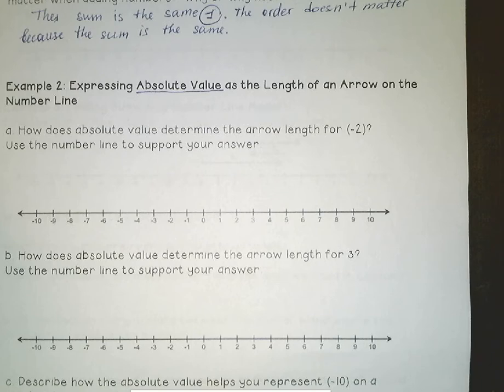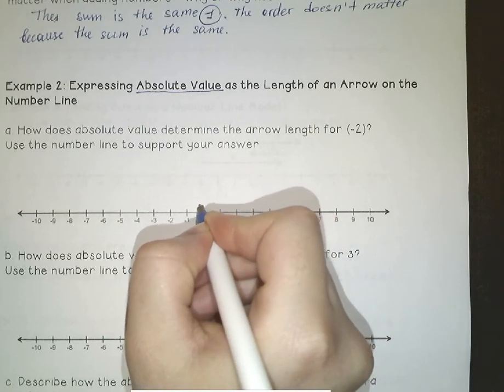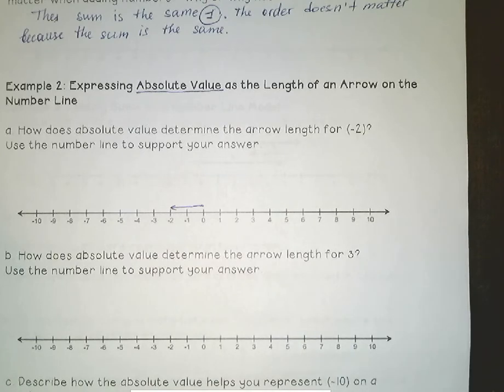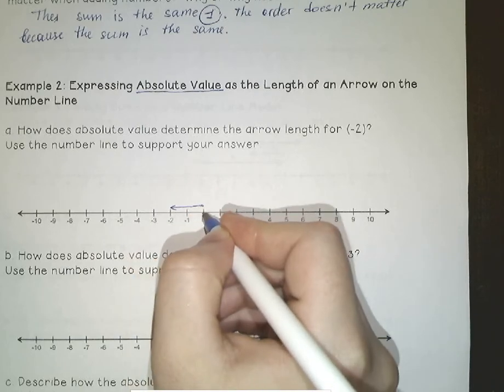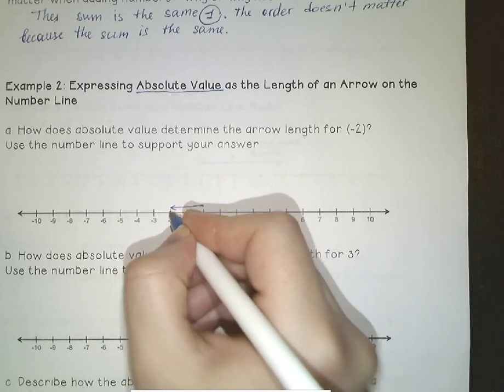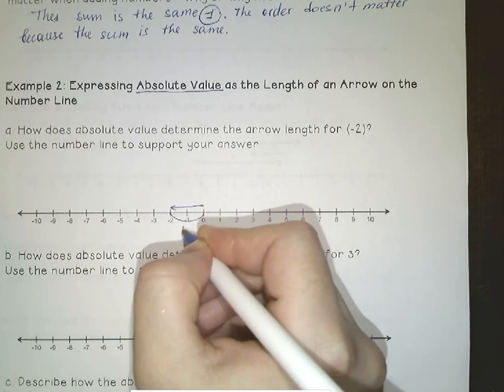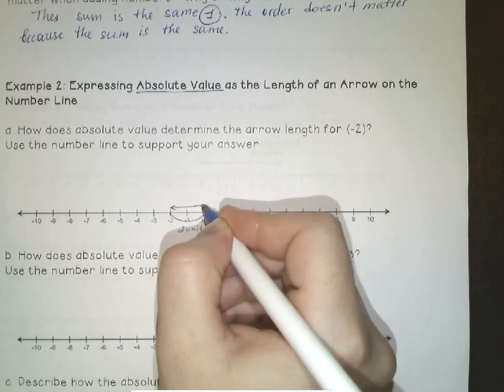Okay, so let's draw that negative 2 on the number line again. So start at 0 and move 2 spaces to the left. So how does absolute value determine the arrow length for negative 2? Absolute value of negative 2 is the distance from 0 to negative 2 on the number line. That's what it is. And that distance is 2 units. Is my arrow 2 units long? Yes.